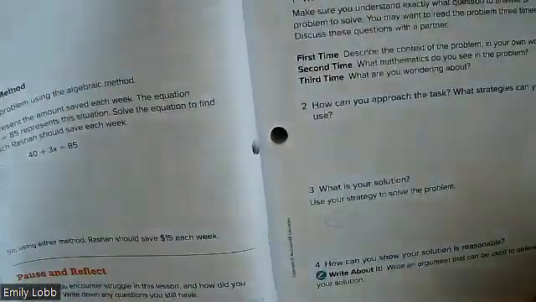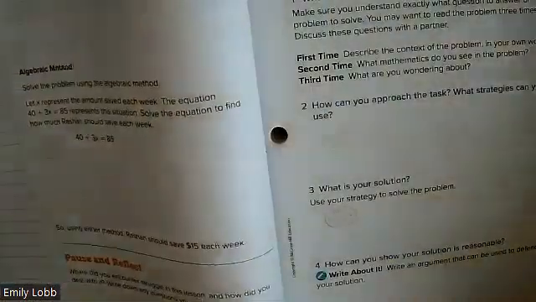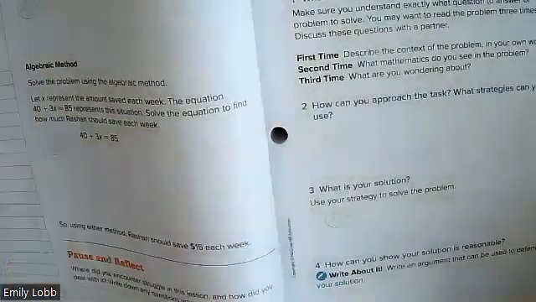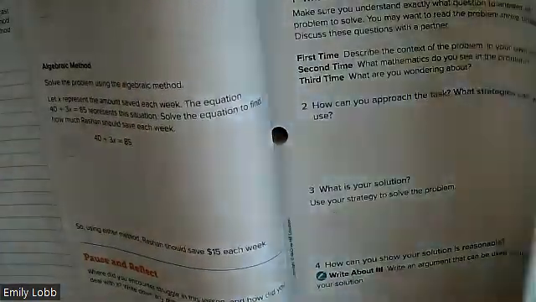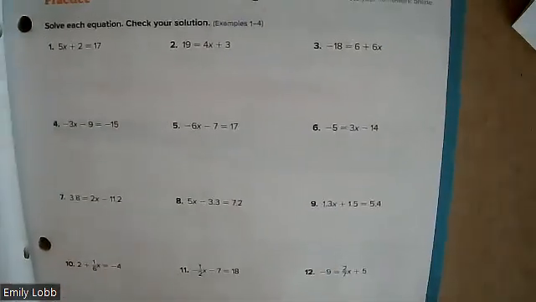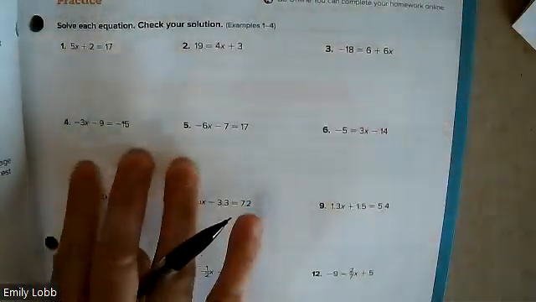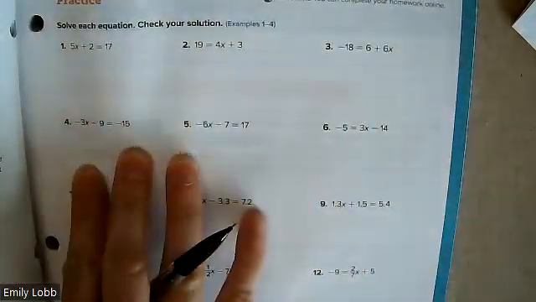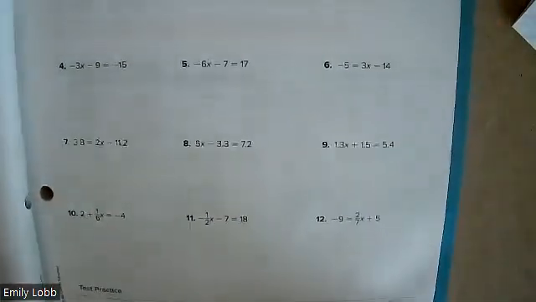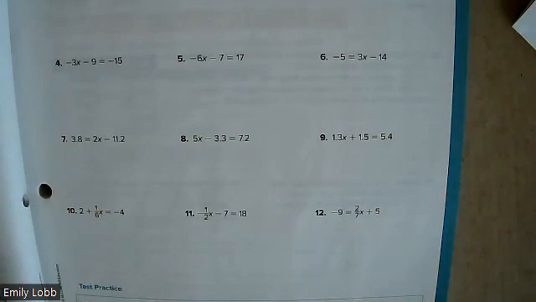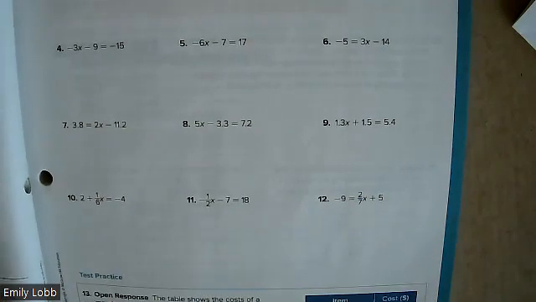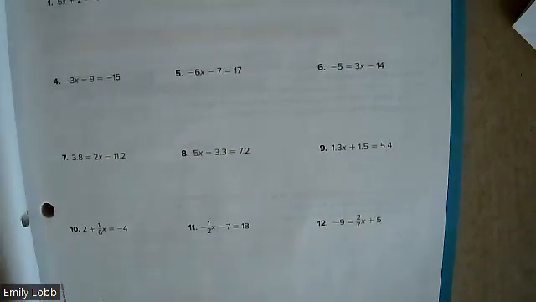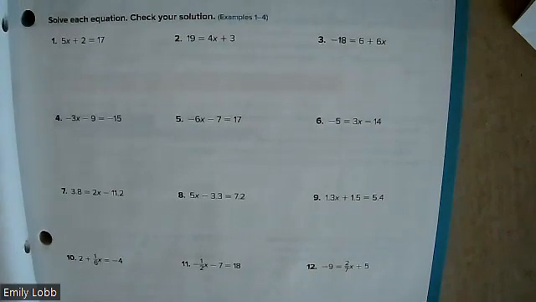So arithmetic method, algebraic method, we are going to look at our practice problems now. You've had a lot of practice, especially with these with whole numbers. So we've got 1 through 12 today. In 10 minutes, I would expect you to get at least half of them done, I would say. You guys should be getting pretty quick at this.